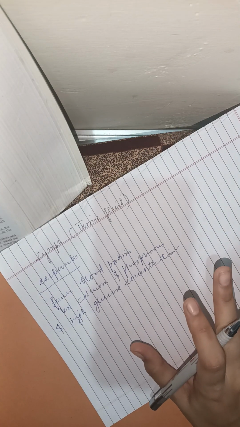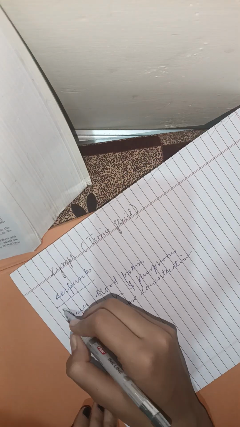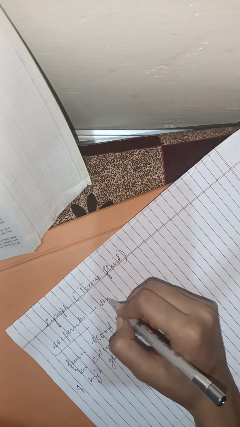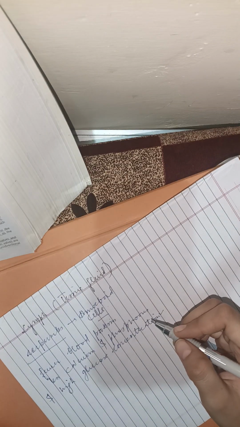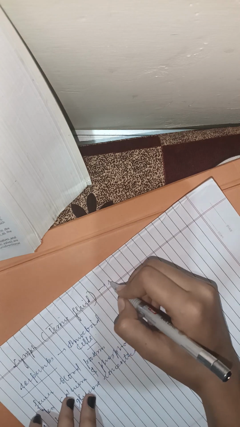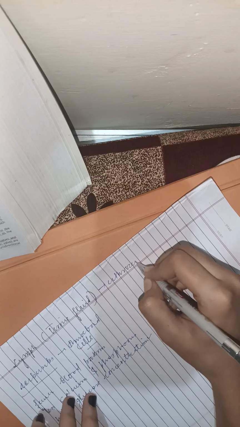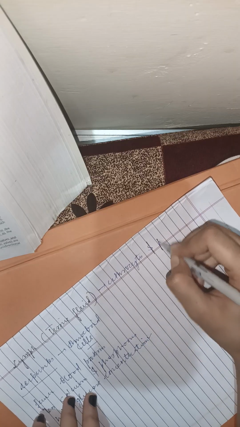Lymph corpuscles are floating amoeboid cells. Let's talk about the corpuscles. These are amoeboid cells which usually float. The leukocytes, which are mostly lymphocytes, are present, while erythrocytes and platelets are absent in lymph.